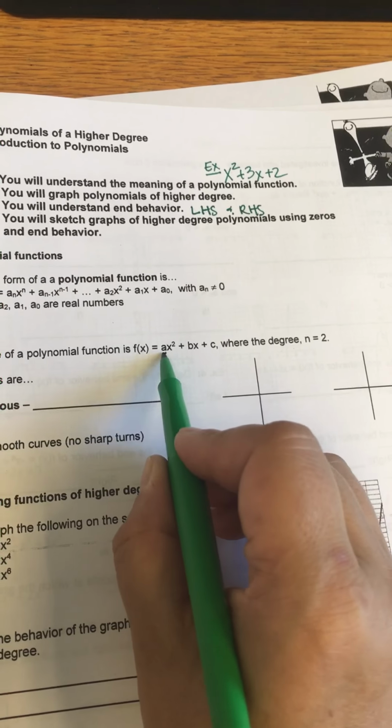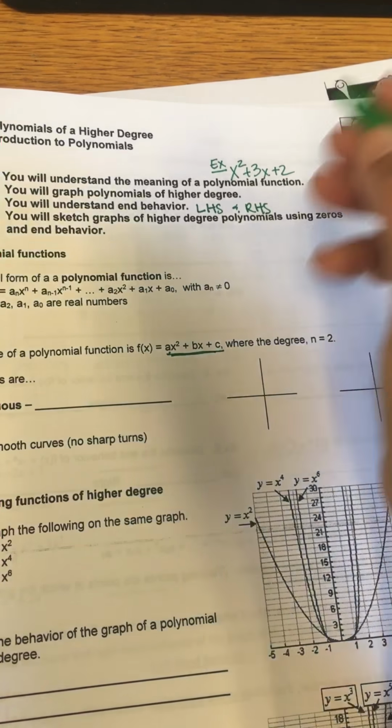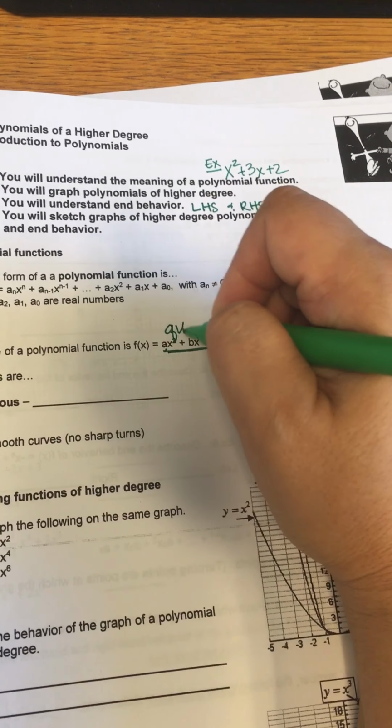Now this is what you generally see, especially when you look at the quadratic formula. So this is a quadratic of degree 2.